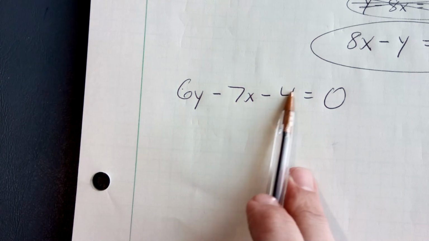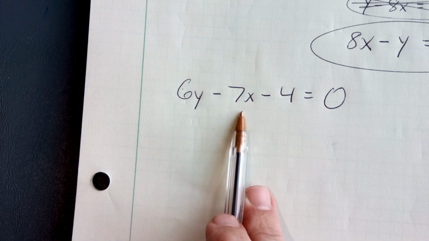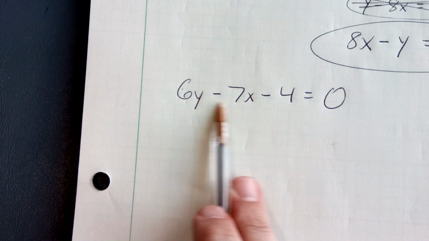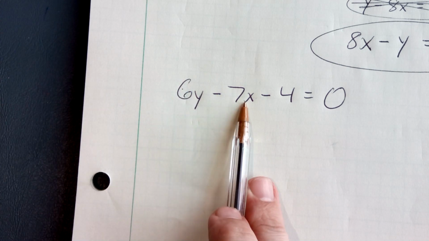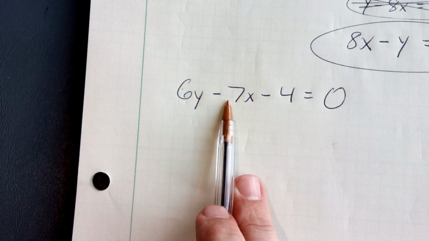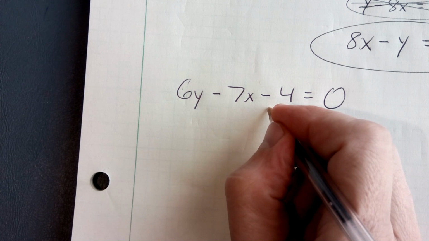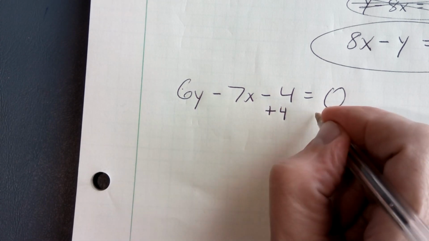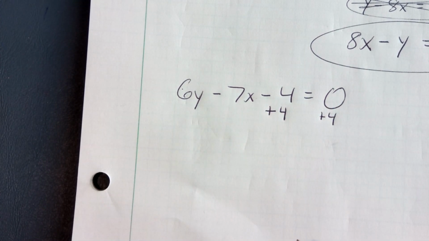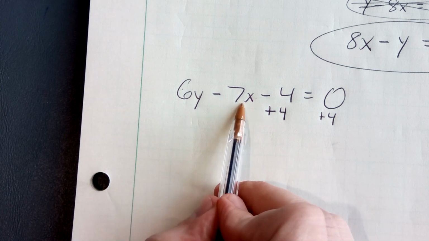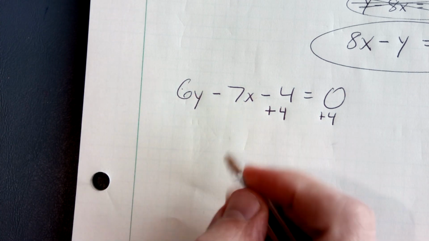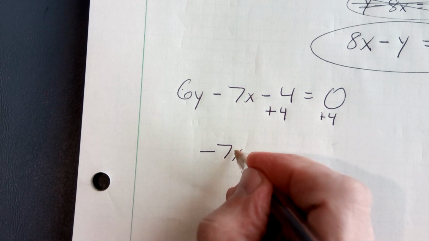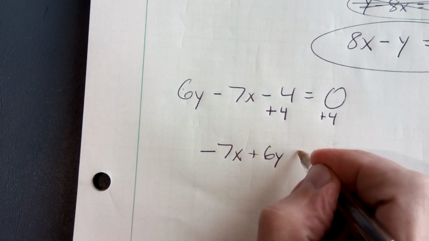This 4 is in the wrong spot. The 7x and the 6y are in the wrong spots. They need to be swapped. The x is a negative 7. That needs to be positive. So again, there's a couple things we need to do. We just need to add 4 to both sides to get that non-variable term on the right. I'm going to swap the position of these two. So I'm going to write it as negative 7x plus 6y equals 4.